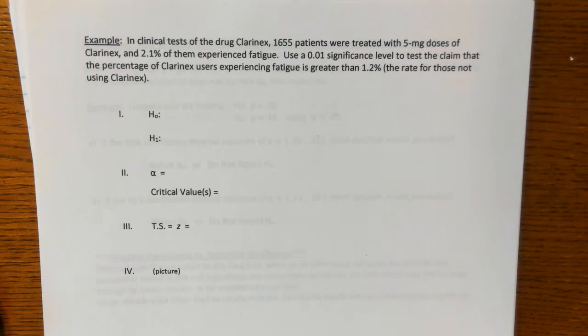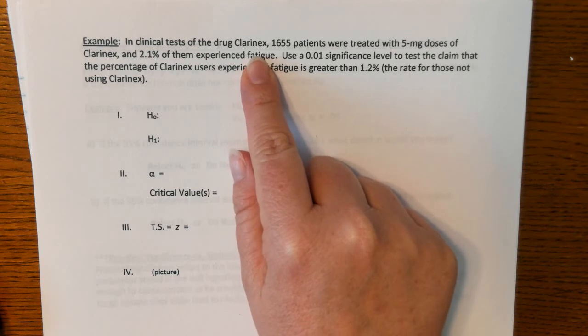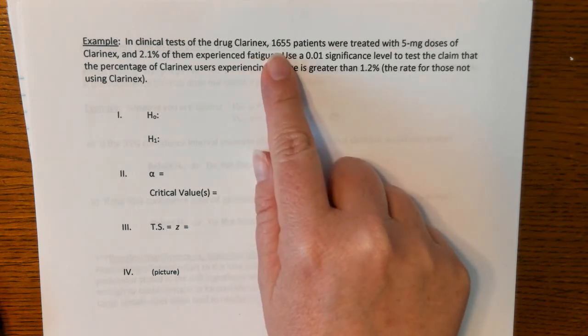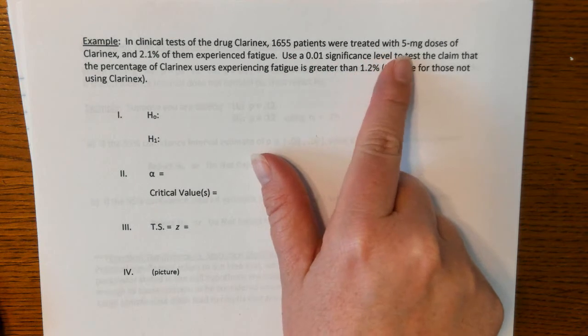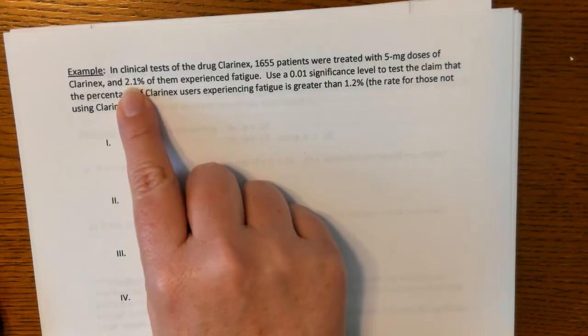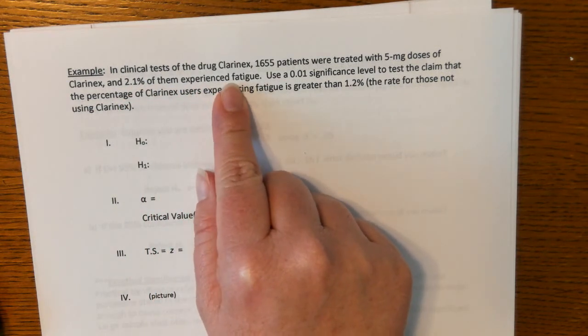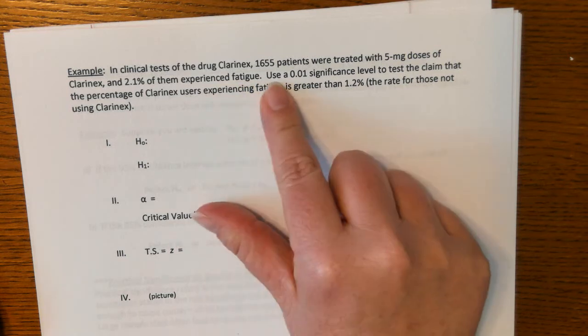In clinical tests, I like this one because they really have to do things like this when they come up with new drugs or new treatments for medical issues, okay? In clinical tests of the drug Clarinex, now I don't know if this is really true for Clarinex, but anyway, 1,655 patients were treated with a 5 milligram dose of Clarinex, and 2.1% of them experienced fatigue. Fatigue means you get tired, and not just like, oh, I'm a little tired for a second. It's like, you're real tired.